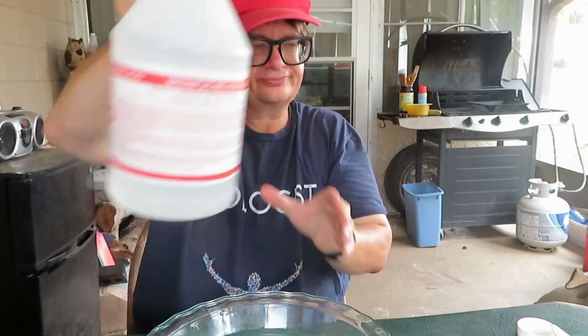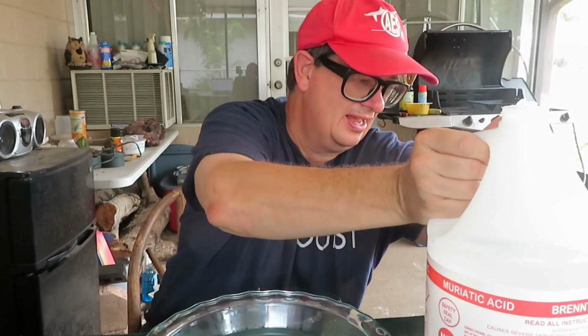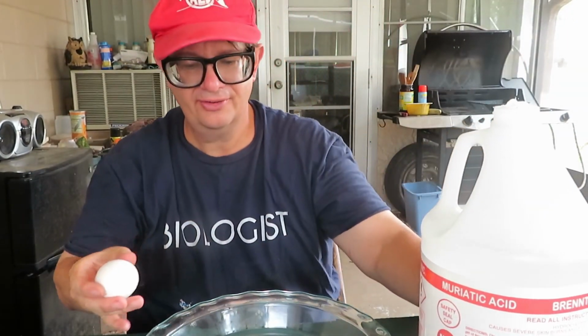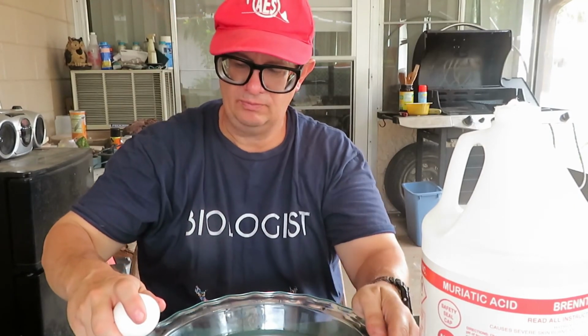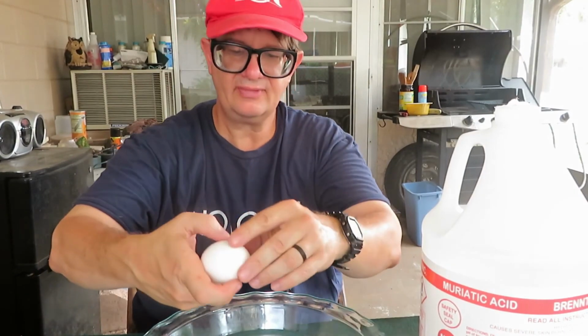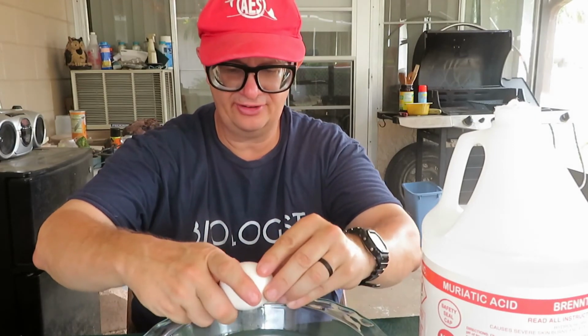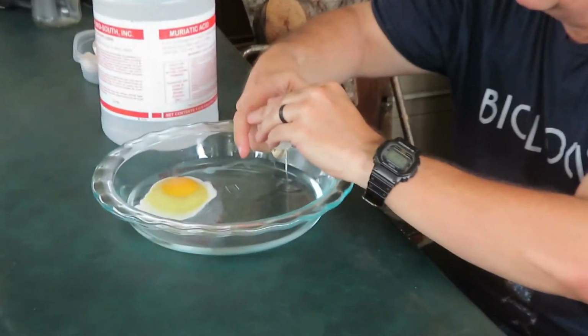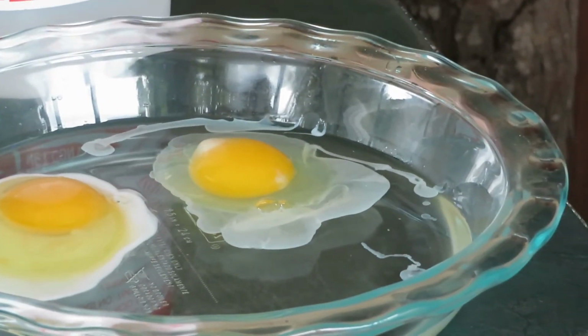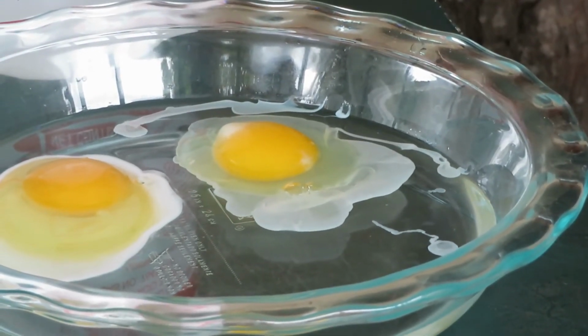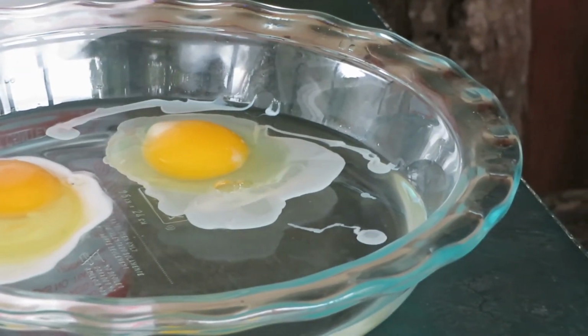I don't have a beaker at the house, so I'm going to use a glass pie pan. And yeah, it's a strong acid. And let's see what happens. Just let it run. It's that fast.